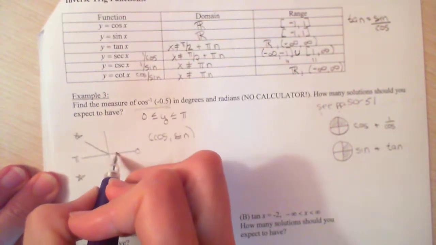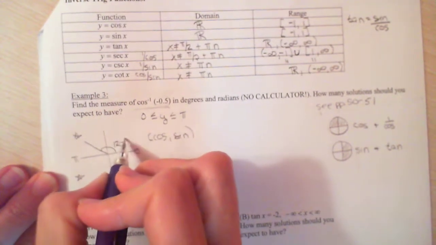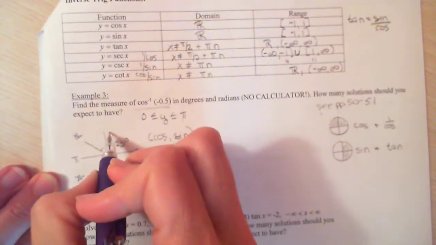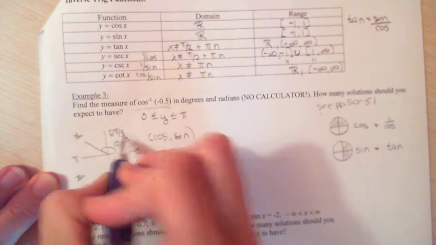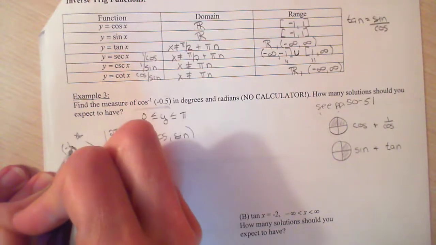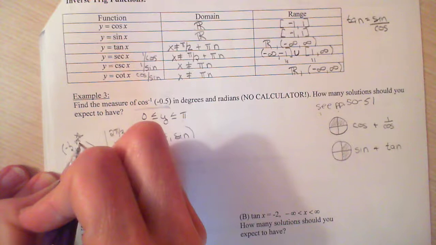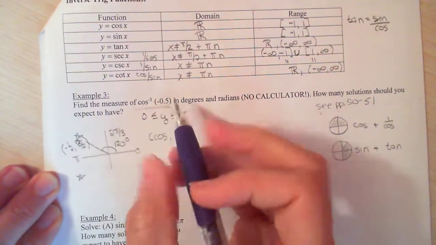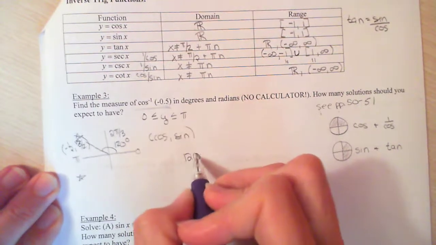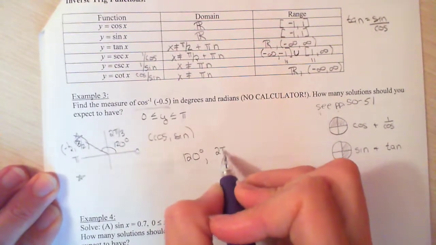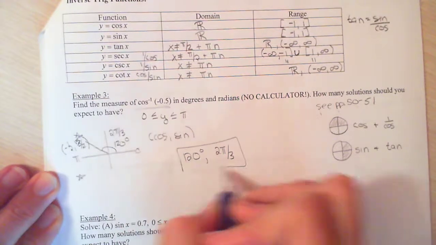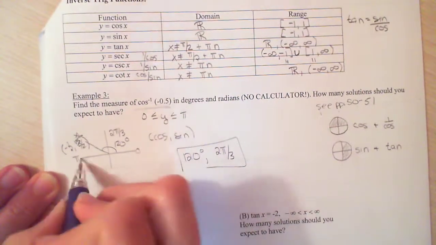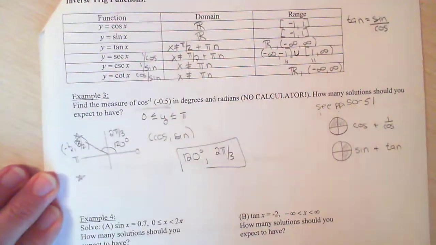That happens right here at 120 degrees, or 2 pi over 3. And this coordinate point here is negative 1/2, comma, square root of 3 over 2. So the answer here is 120 degrees, or 2 pi over 3. And there's only going to be one, because we just want to look between 0 and pi.